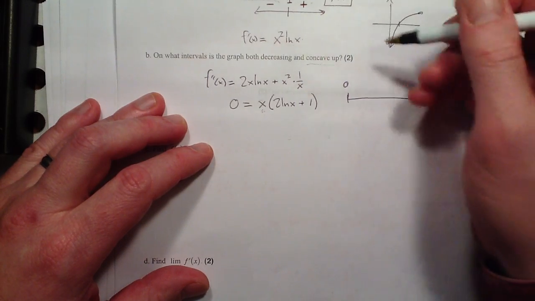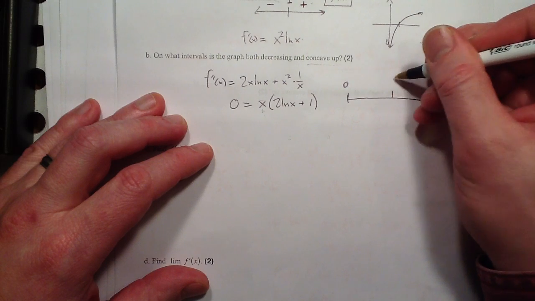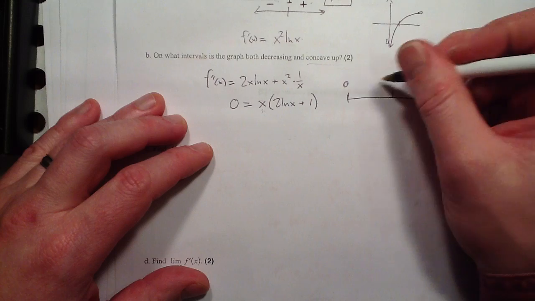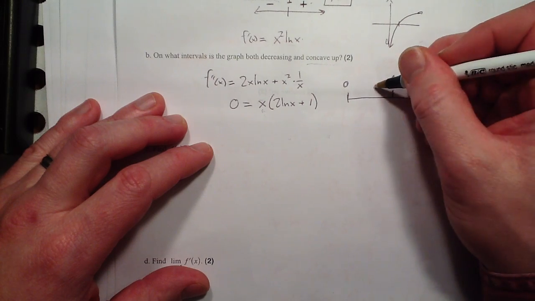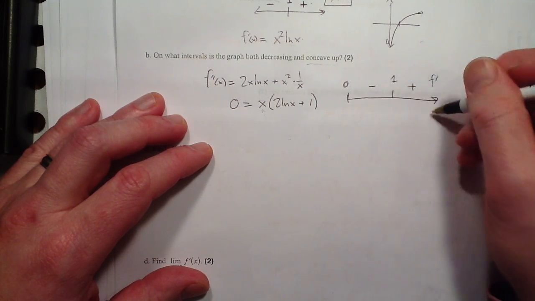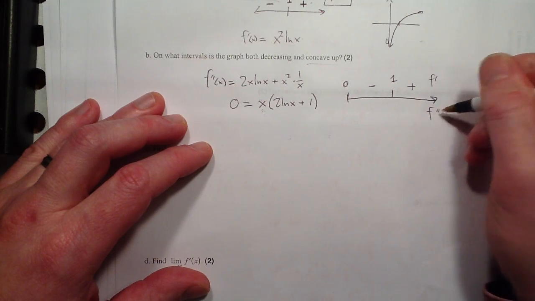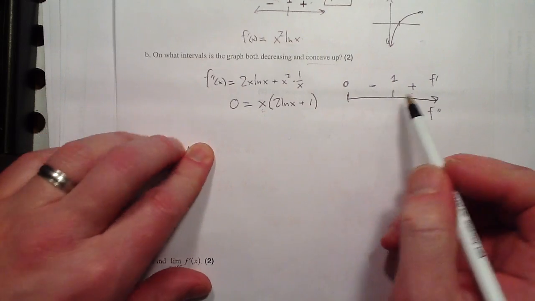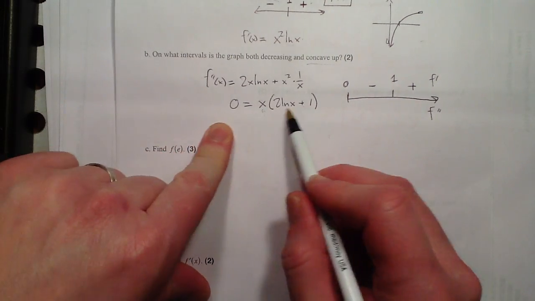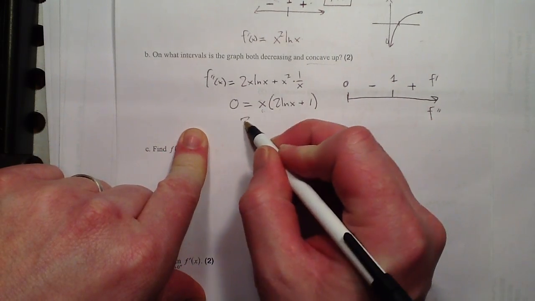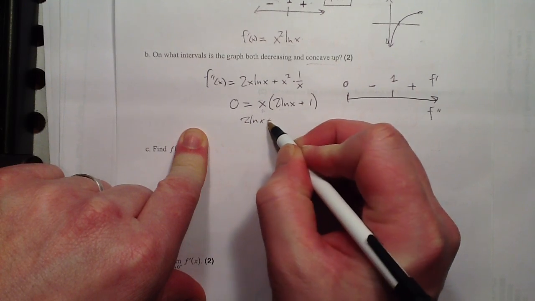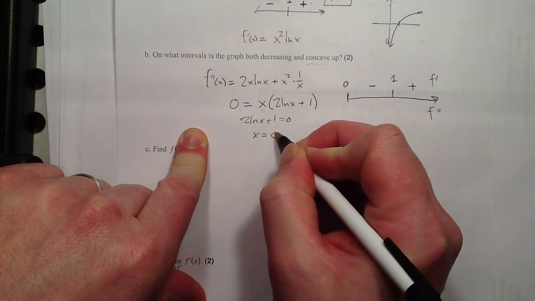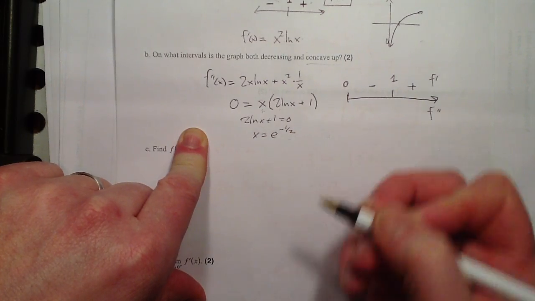And I know from the first part that for the derivative, that's the critical point, and it goes from minus to plus. Now on the bottom of this same chart, just like we're doing acceleration and velocity, trying to figure out speeding up and slowing down, I'll put where the zeros of this are. So setting this part equal to 0, I get x is equal to e to the negative 1/2.